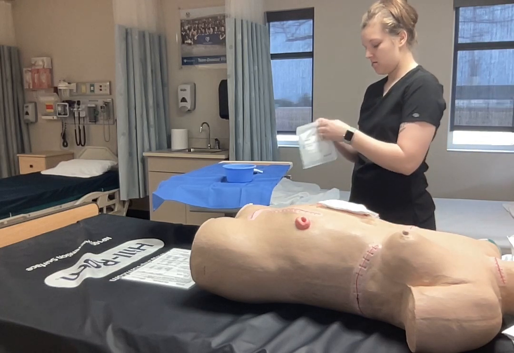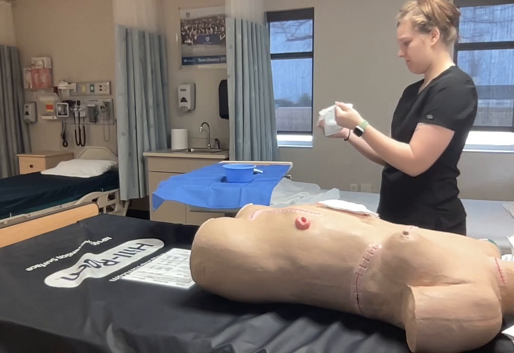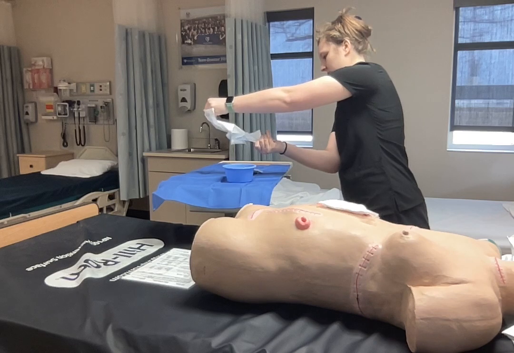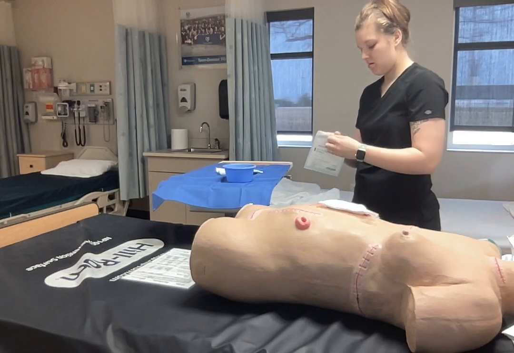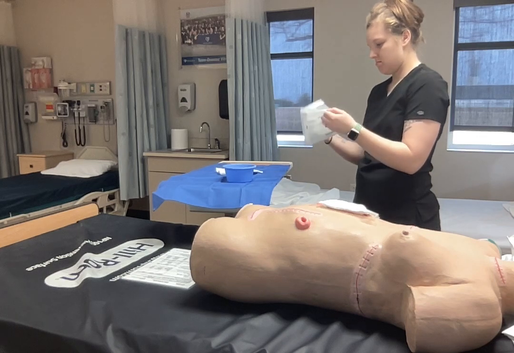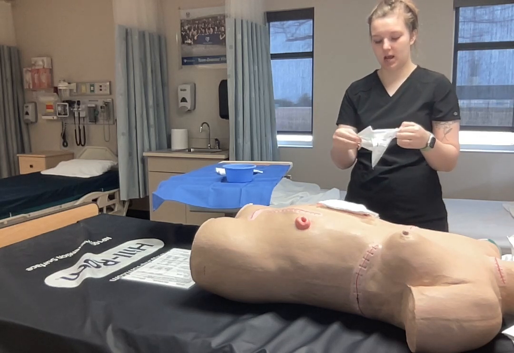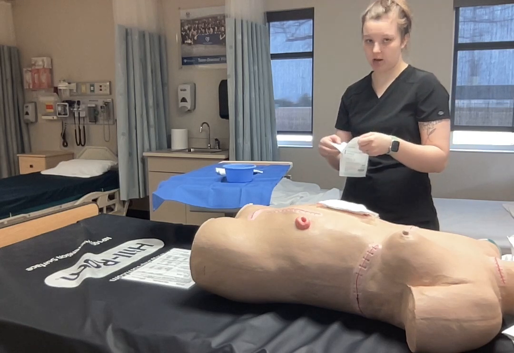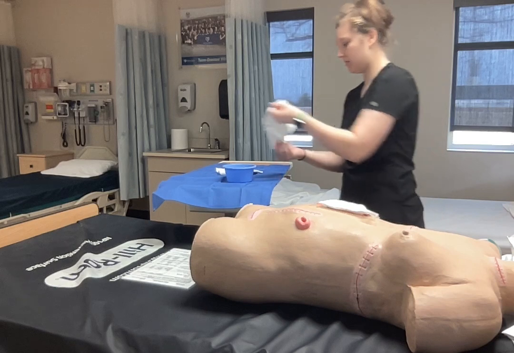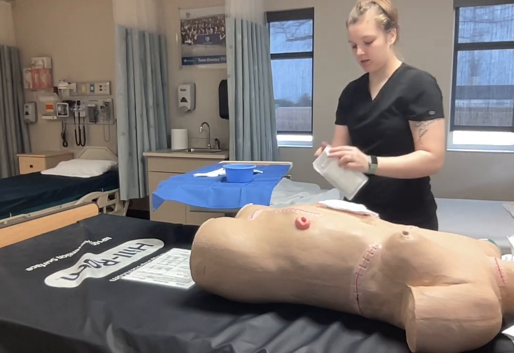Same thing here, bending away and not above, and dumping it on top within my 1-inch border. I would not rip my package, but I accidentally did. In this case, I would grab a new one, but I don't have another one, so I'm going to be using it. Making sure it's in my sterile field.